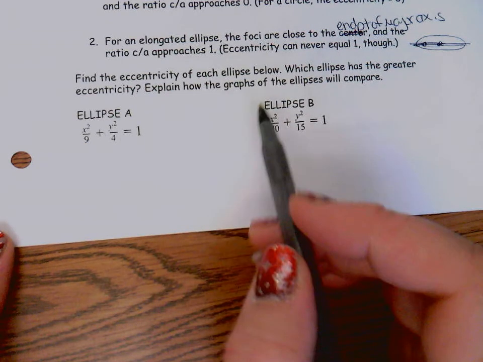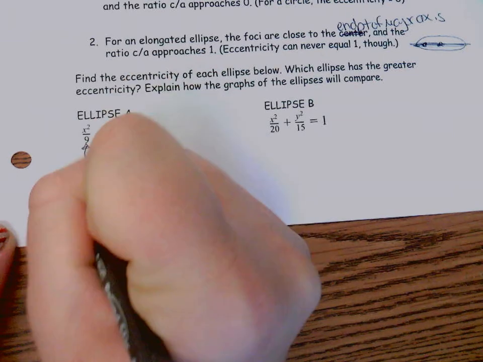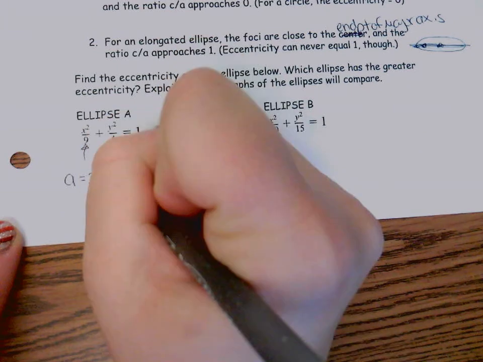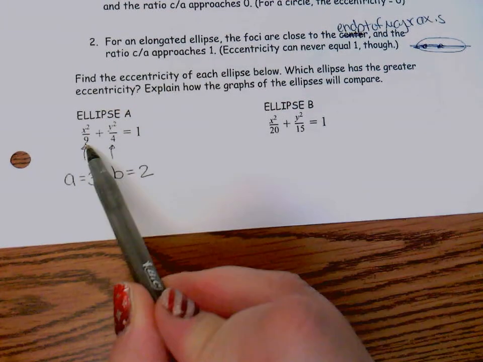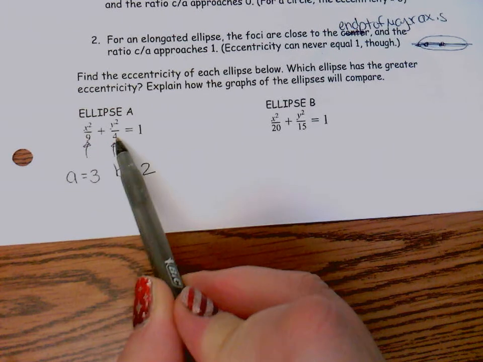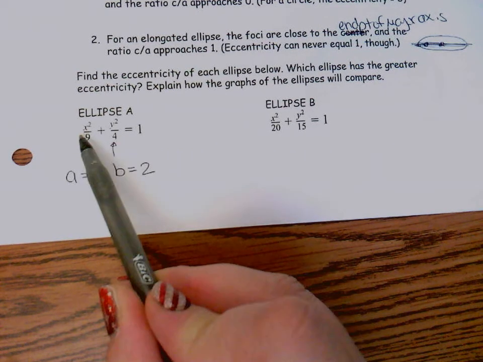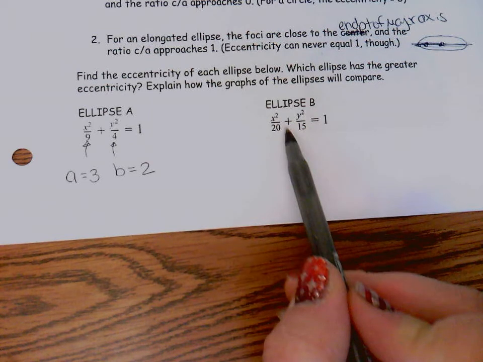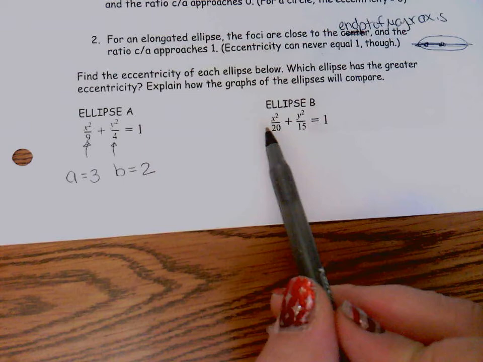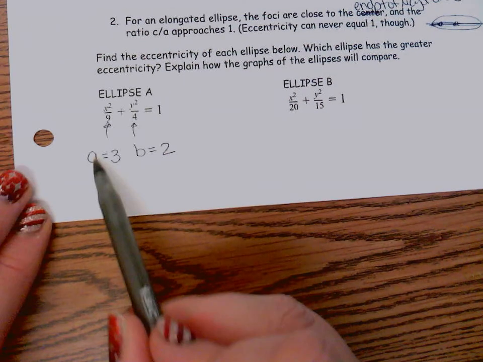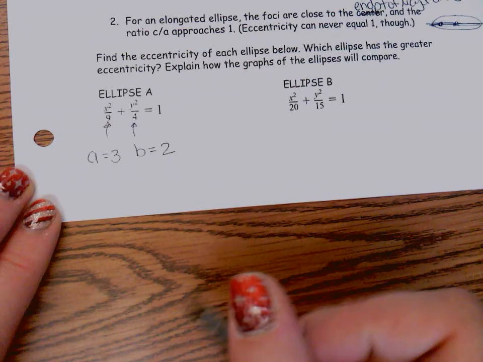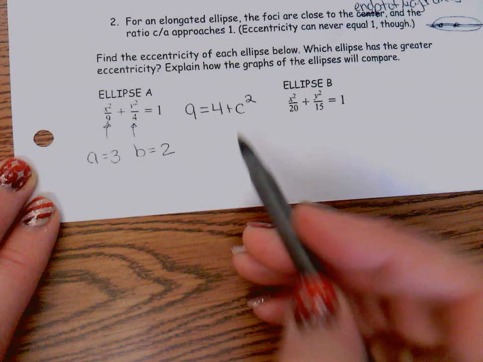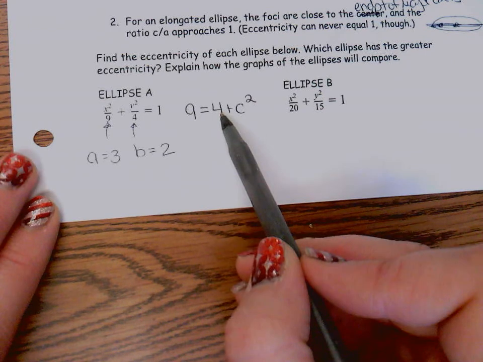So for this first ellipse, A would be 3 and B would be 2. Remember, A squared is always the bigger number and B squared is always the smaller number. In this example and this example, it just happens that A squared is under the X squared term, but they could be interchanged. All right, so I know that A is 3, I have to find C. A squared equals B squared plus C squared. So I'm plugging in A squared and B squared in my equation. Subtract 4 from both sides. C squared has to be 5.